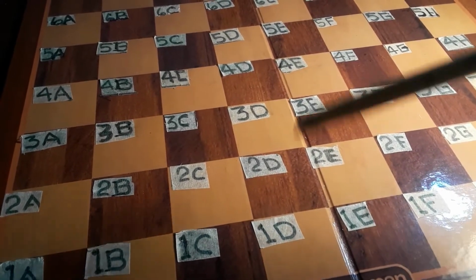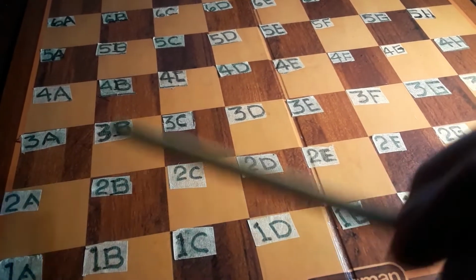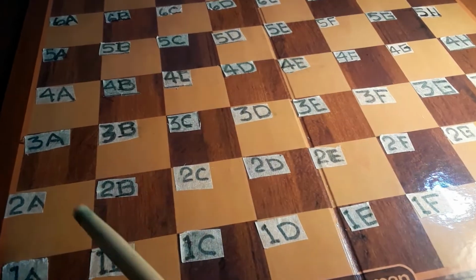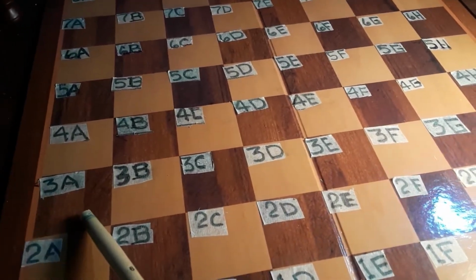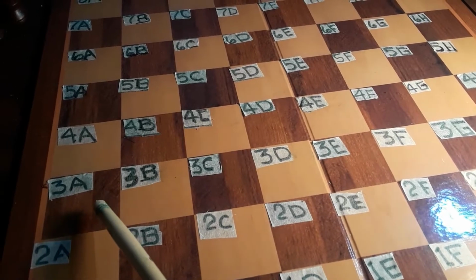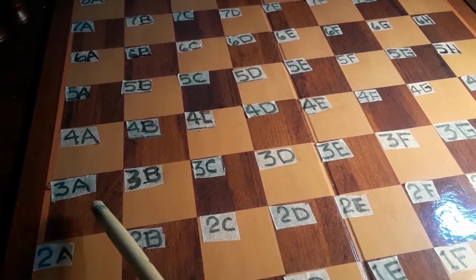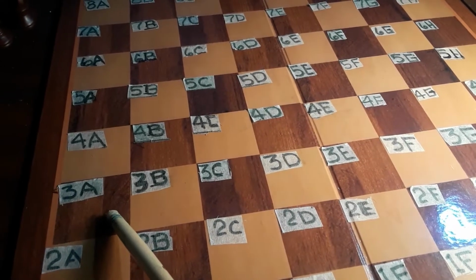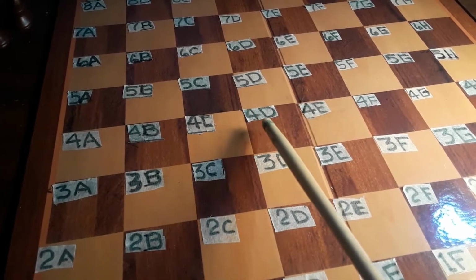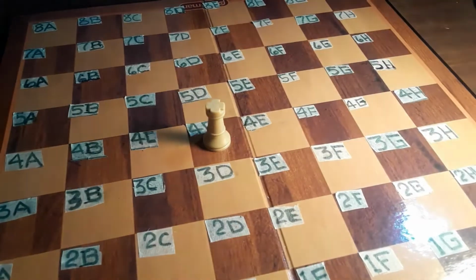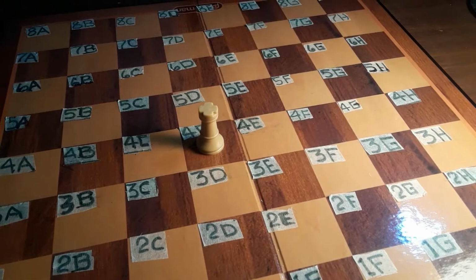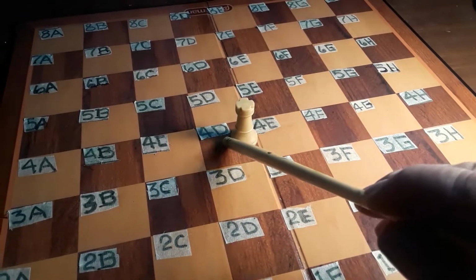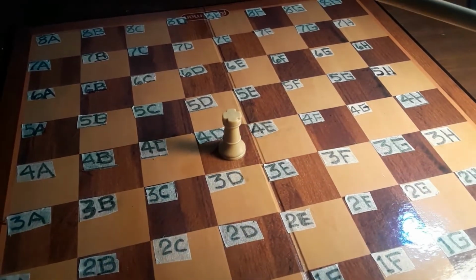So every single square has what I call an address, because when you have a piece here, you can read it. Let's say I put this rook here in the 4D position.